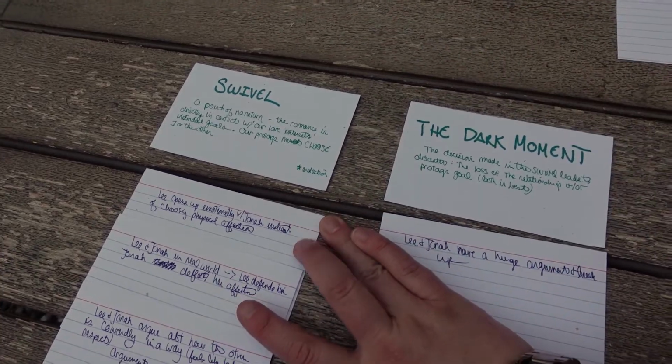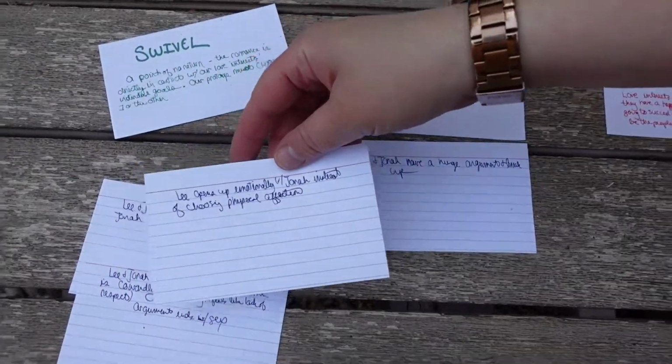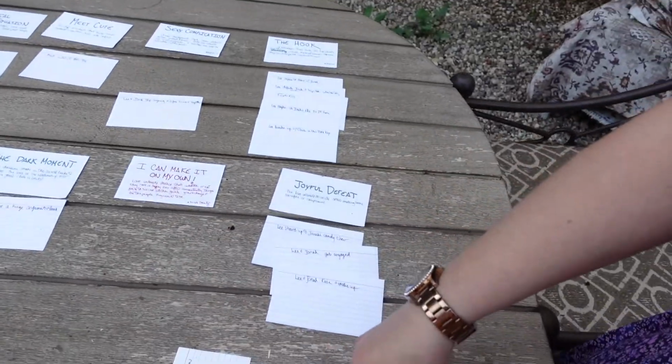Lee opens up emotionally with Jonah instead of choosing physical affection. I'm not quite sure. That could also be in the hook, because it's something that binds the 2 characters for the time being. Vulnerability like that, opening yourself up, can lead to potential hurt. That one is a little bit iffy and is, again, about these 2 people coming closer together. I'm just gonna move that out and put it with the ones where I don't know where they belong.